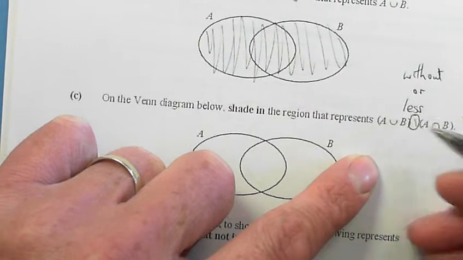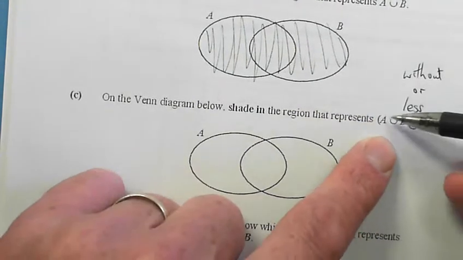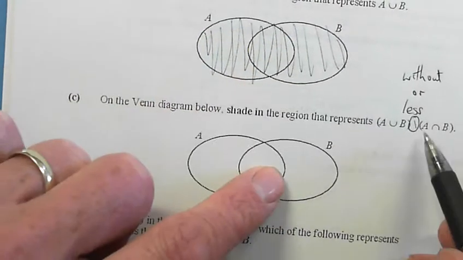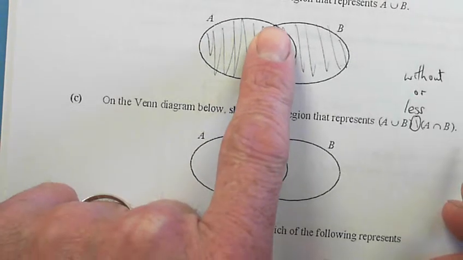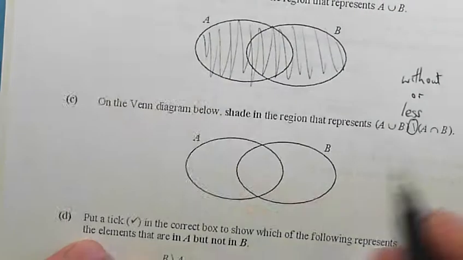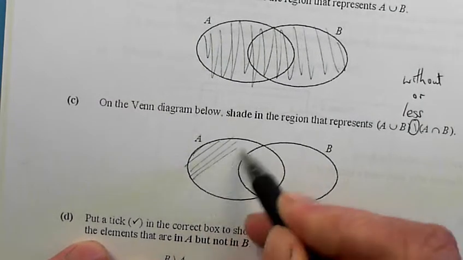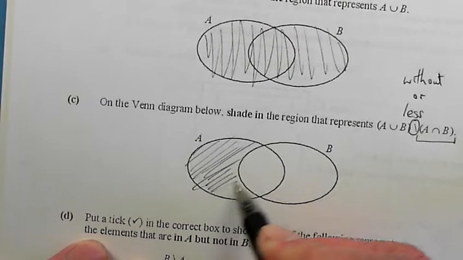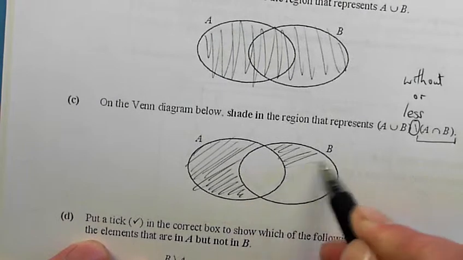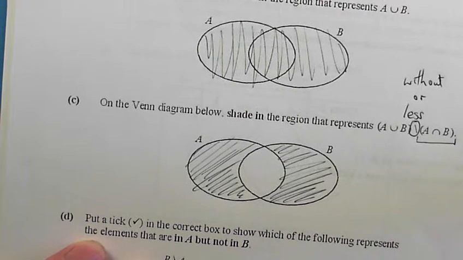So A union B, all of this, but without A intersection B. So let's say I don't want A intersection B shaded. So all of A and B, but I don't want A intersection B shaded. Okay?